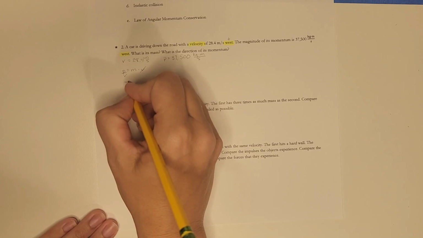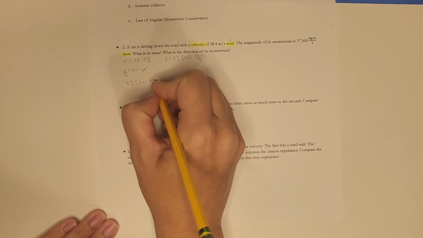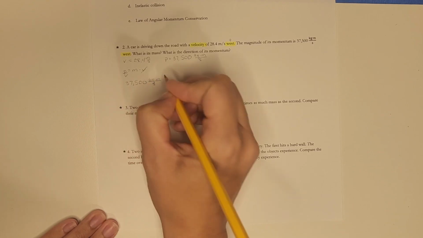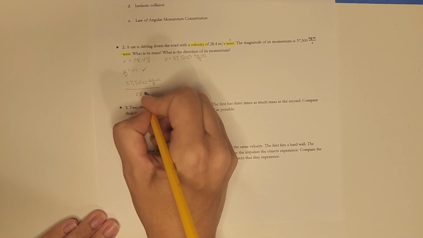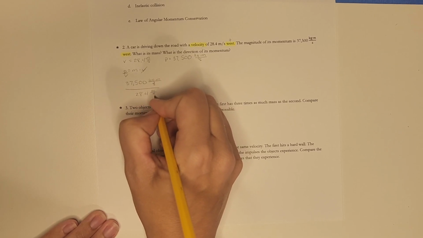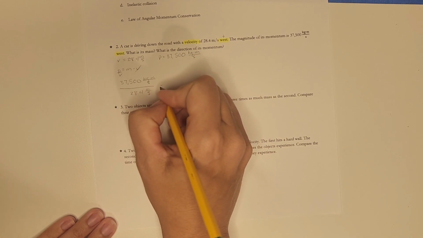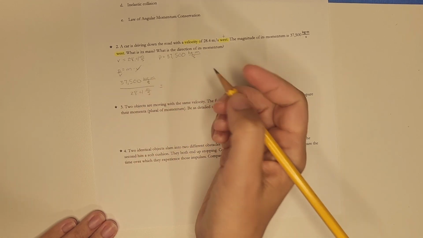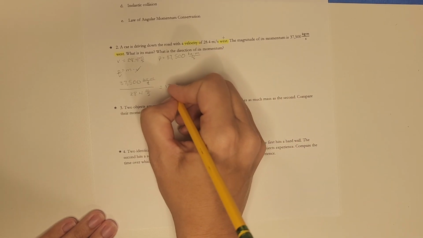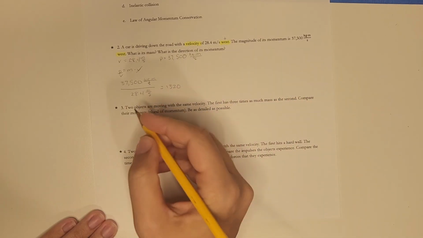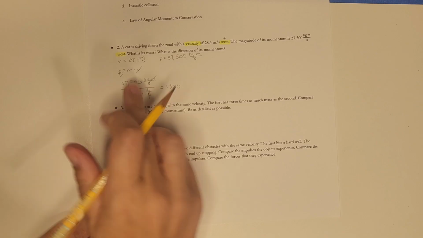And so then that's going to be 37,500 kilograms times meters per second divided by 28.4 meters per second. And that is going to give us 1,320, and the units, the meters per second, are going to cancel, and so we're left with kilograms.